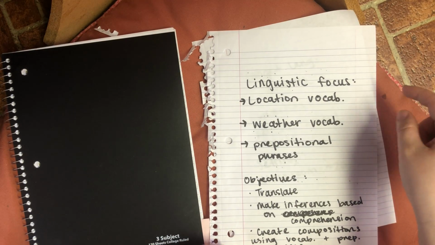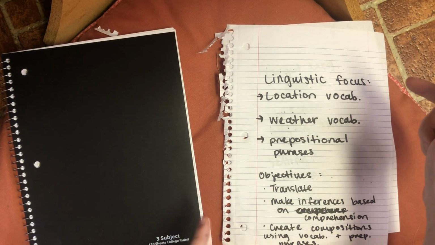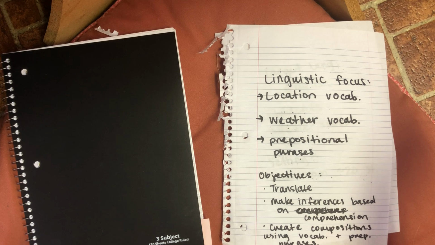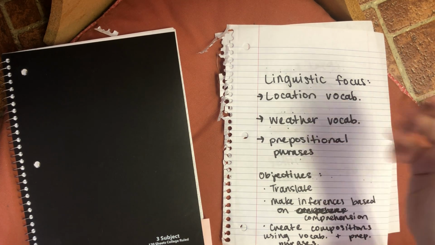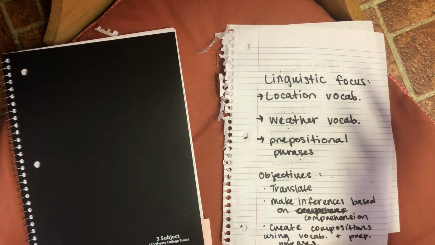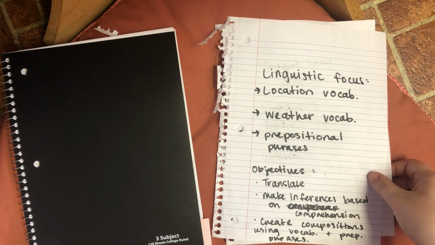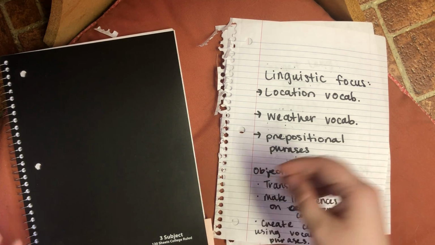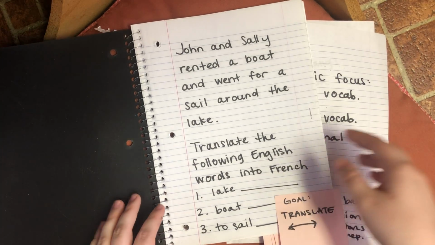The linguistic focus of the lesson is location vocabulary, weather vocabulary, and prepositional phrases, which relies on some prior knowledge of nouns and noun phrases and things like that, but the lesson for today is going to be prepositional phrases. The primary objectives are that the students come away from the lesson with the ability to translate, to make inferences based on comprehension of reading materials, and to create compositions using vocabulary and prepositional phrases that we go over. So it's primarily focused on the reading and the writing aspect of it. There really isn't anything in this lesson about speech. And I also have some more objectives throughout the lesson that we'll go over.